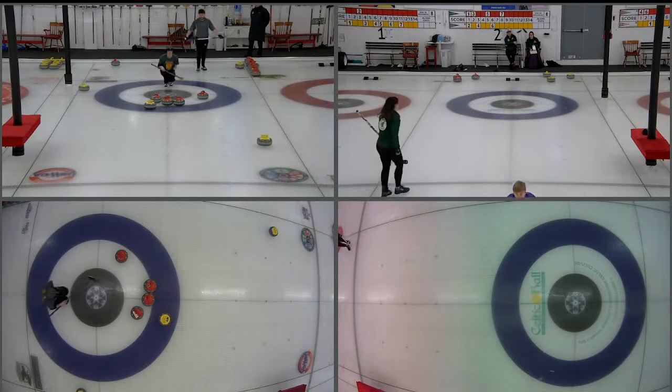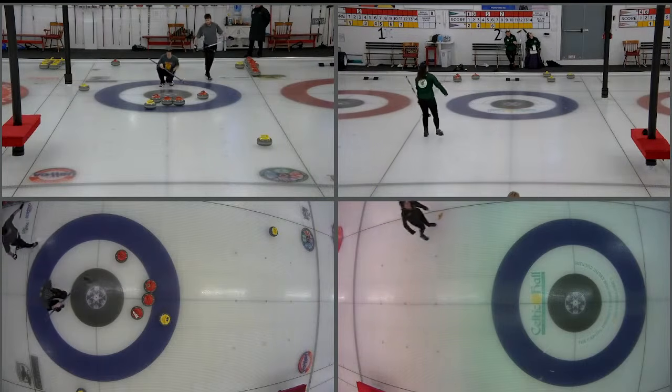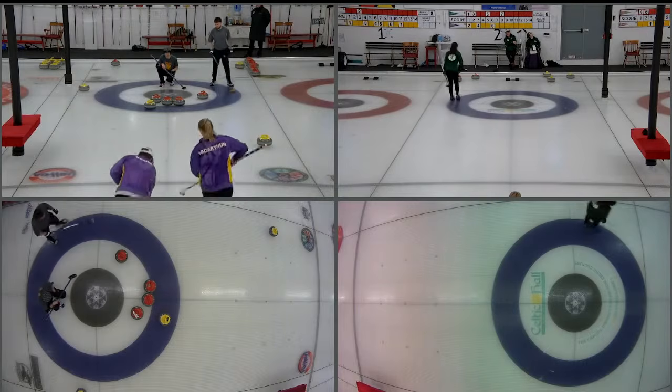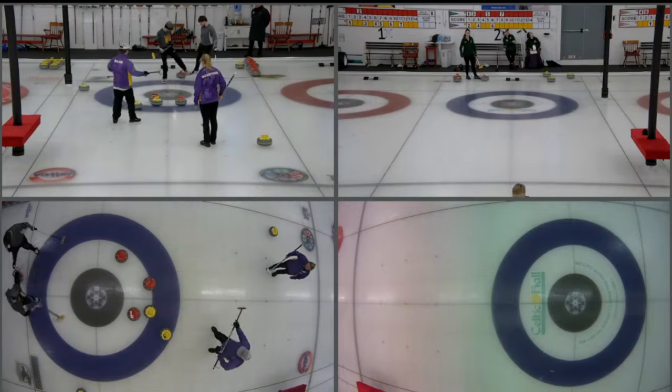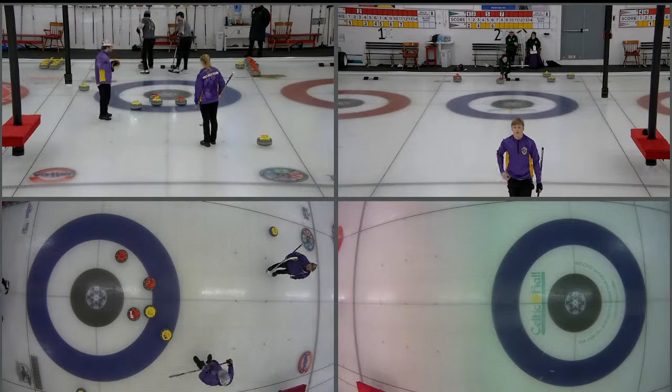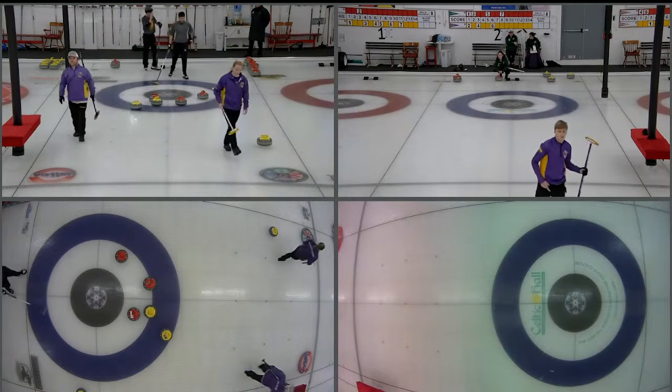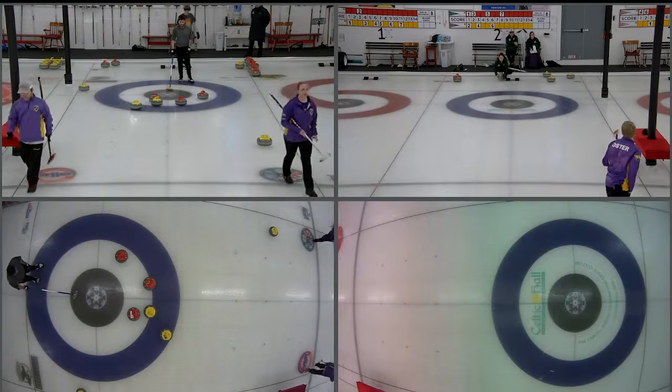Definitely lots of weight coming out of the hack here. Okay, and just pop the middle one through. Leave the shooter. Castleton still lying at least 2.